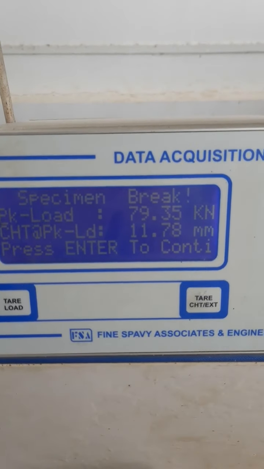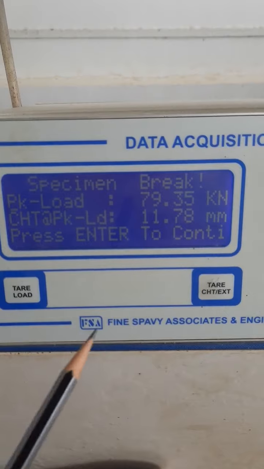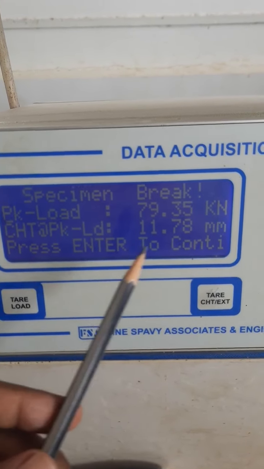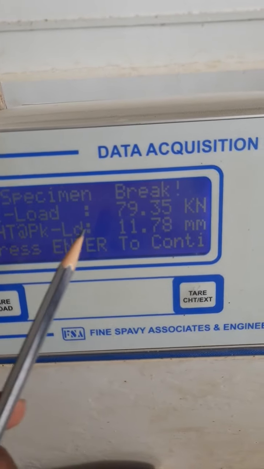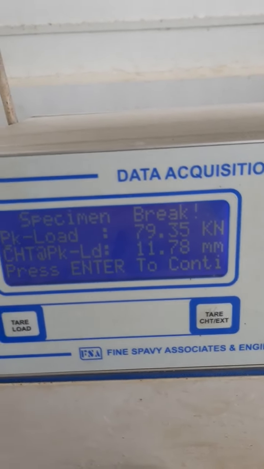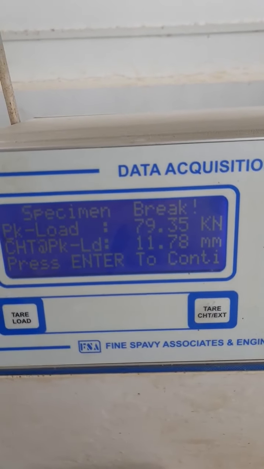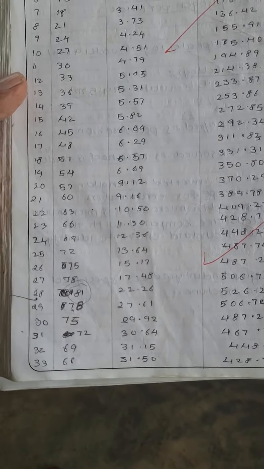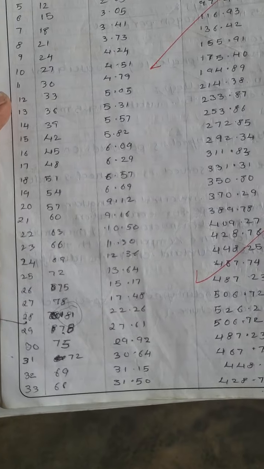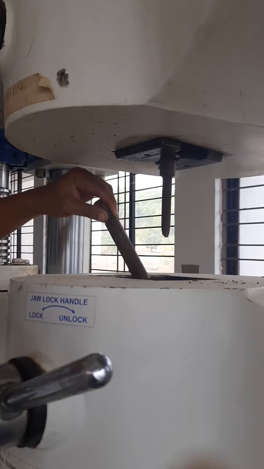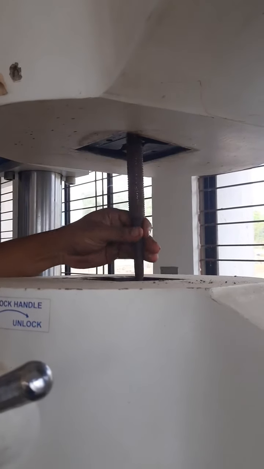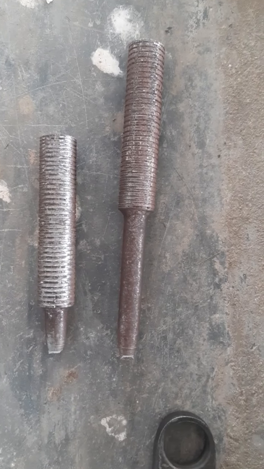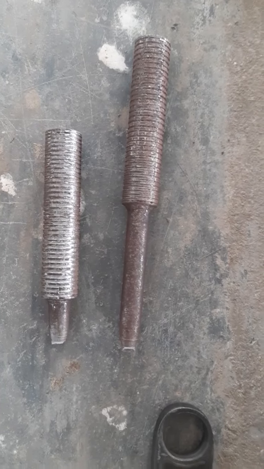So the reading shows the peak load at 79.35 and peak elongation as 11.78. These are the readings which we get from the display, and the breaking load was near 58 kilonewtons, which we found on the display. The specimen is removed from the jaws. So this is the broken specimen.